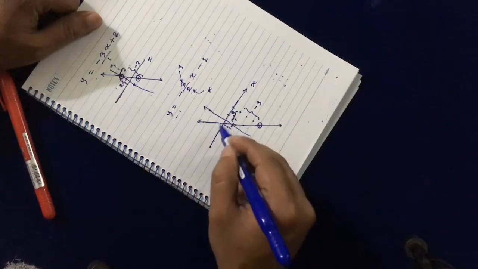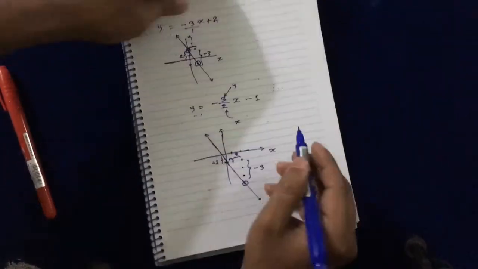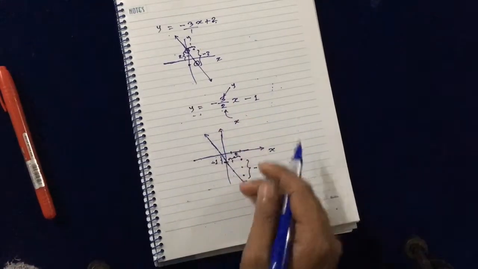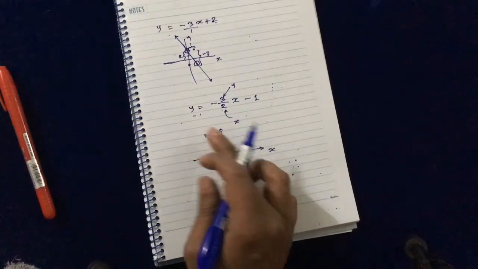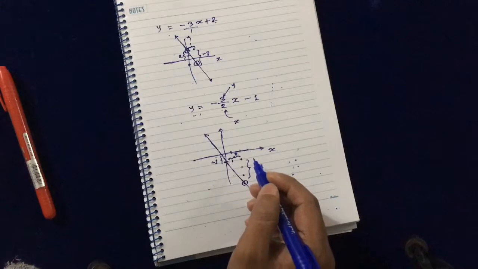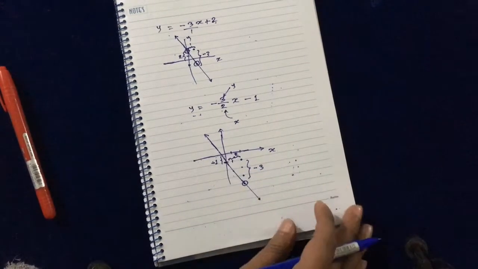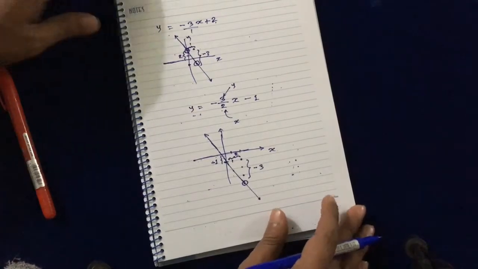In fact, if we want, we can find the intercepts also to make it more accurate. To get the y-intercept we have to put the x value 0, and to get the x-intercept we have to put y equals 0. So that way also we can go ahead and do it. So these are the graphs related to the straight line.